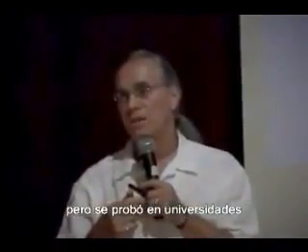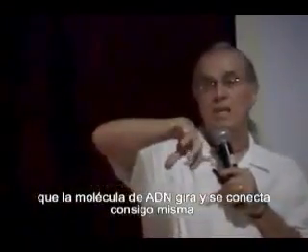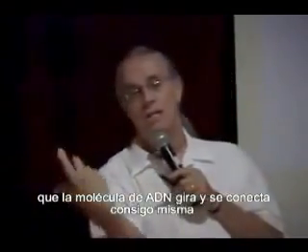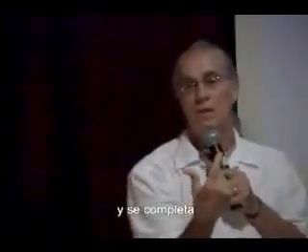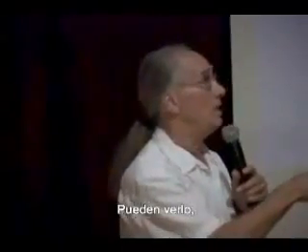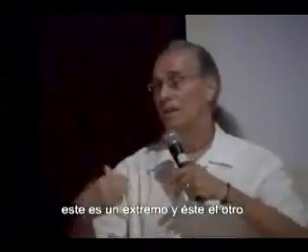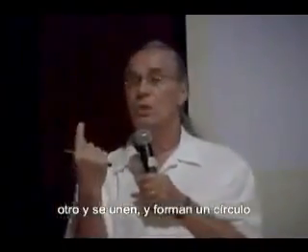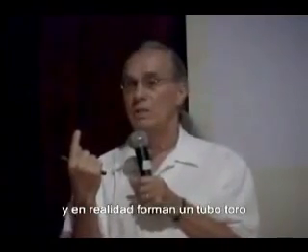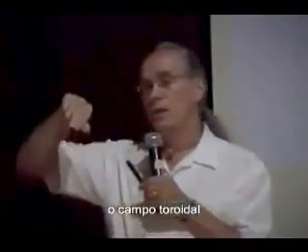But the DNA molecule wraps back on itself and completes itself, and you can see how it does it, because one end is this and one end is that, and they lock like a little lock and form a circle. And what it really is is what's called a torus or a toroidal field. It's like a donut. It wraps back around.